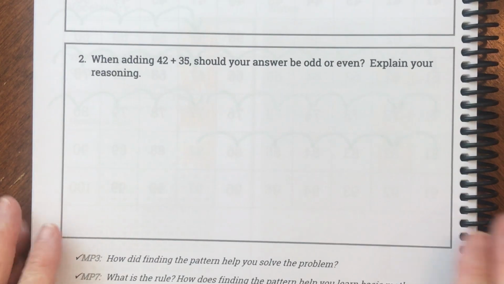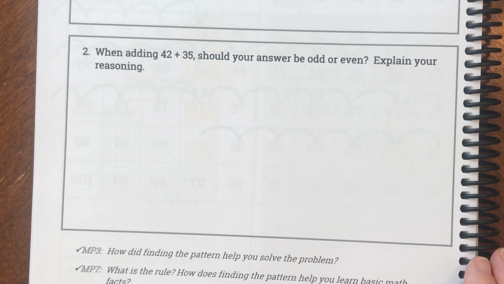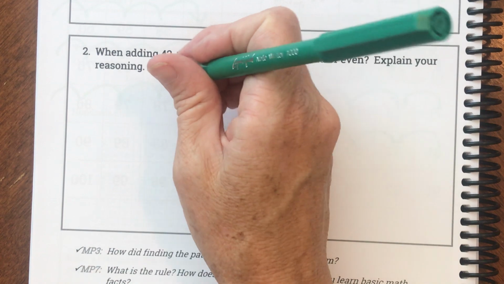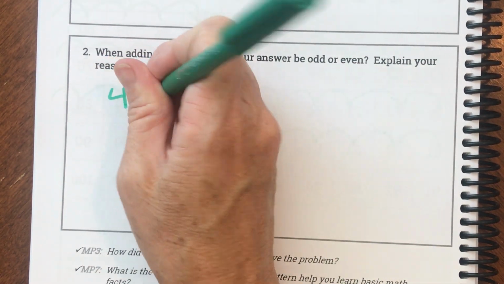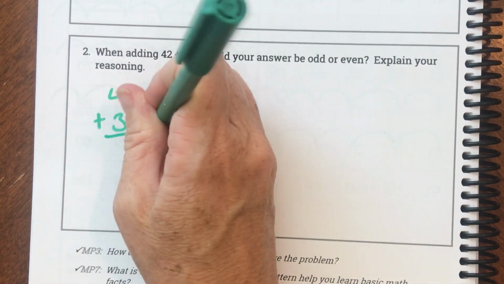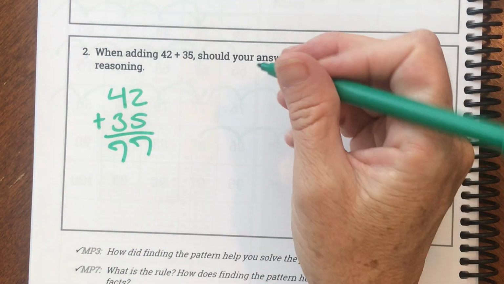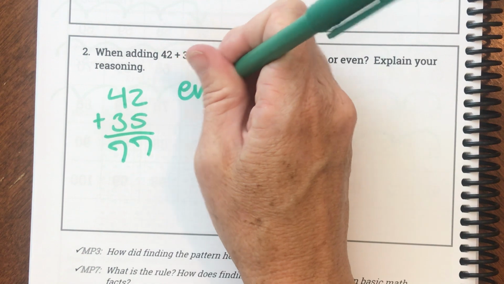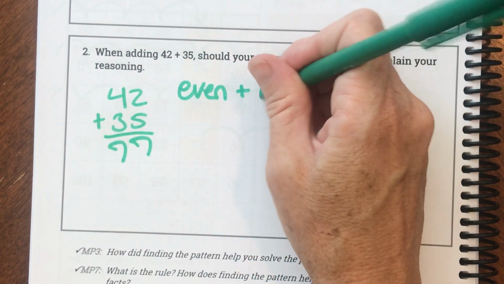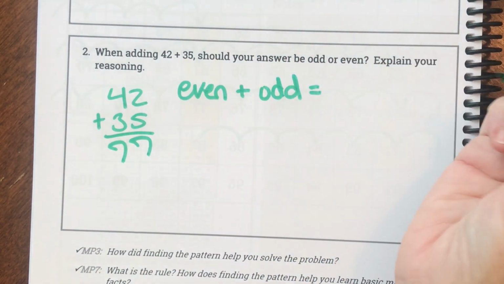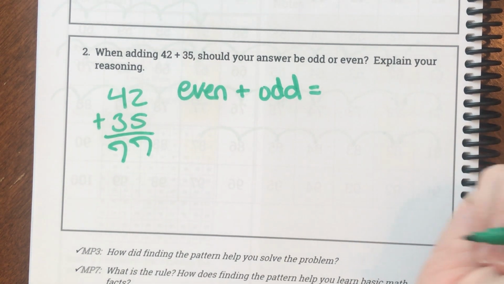Okay, let's look at our last one together. When adding 42 and 35, should your answer be odd or even? Okay, so, well, we can try it. So I would say let's just try it. 34 plus 45 is 77. Okay, and 42 is even, and 35 is odd. So let's try some other easier, shorter even and odd.